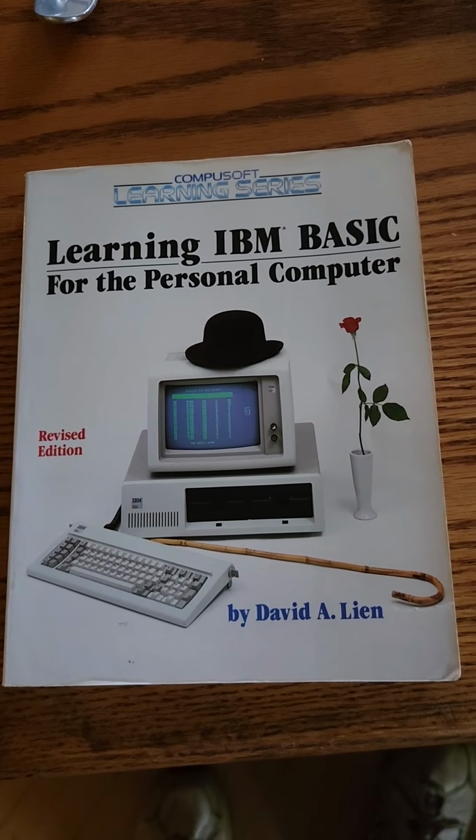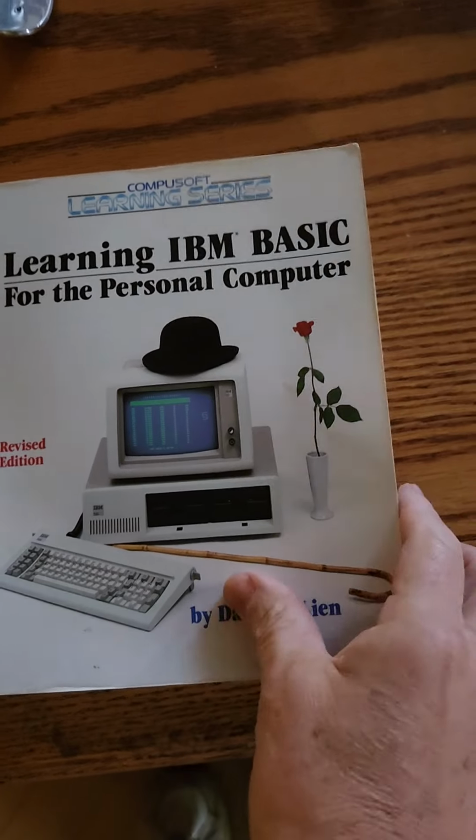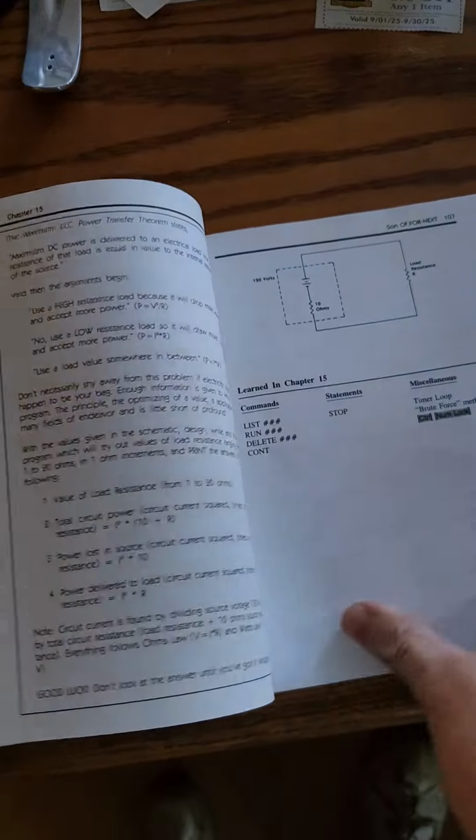So back in the 1980s, I worked at a computer book publishing house, and I worked on this book, Learning IBM Basic for the Personal Computer by David A. Lee. Now, I actually wrote some of the stuff in this book, primarily the appendices at the end, where we talk about file management. So I wrote that part of the book when this book was updated.